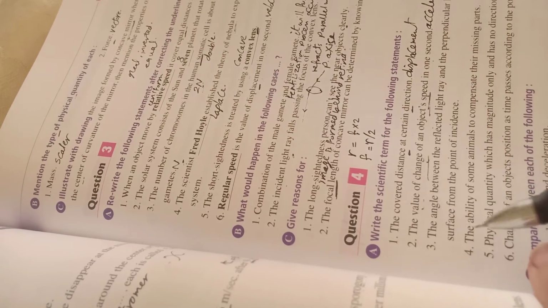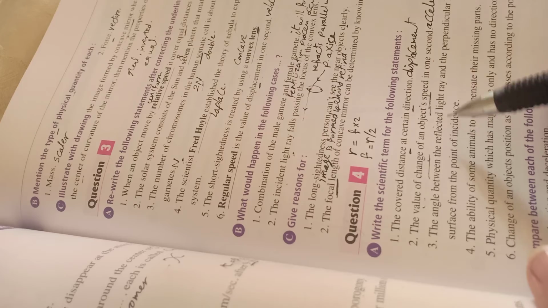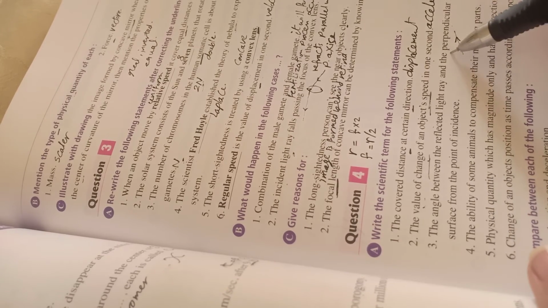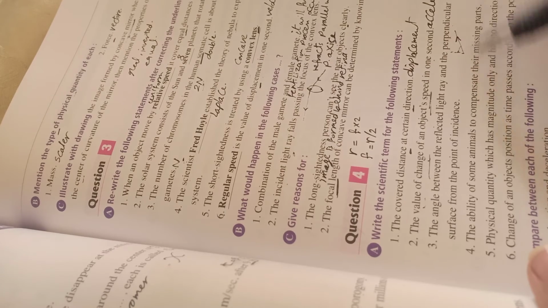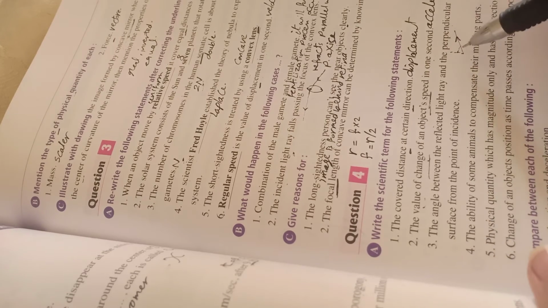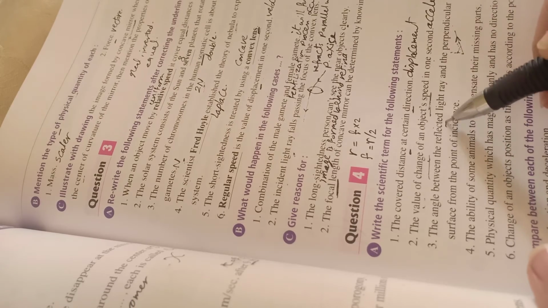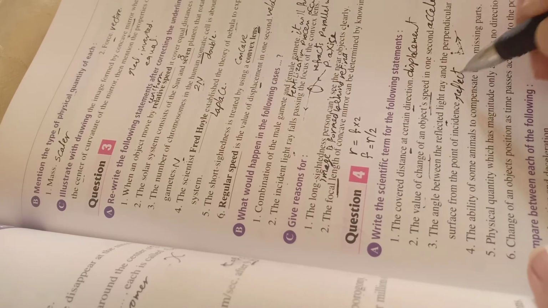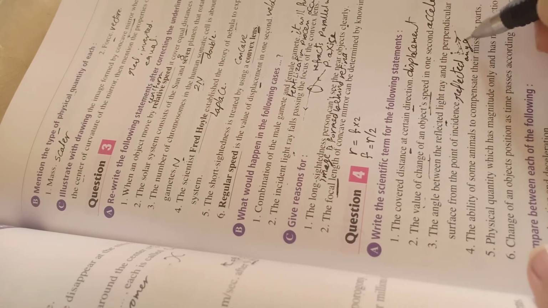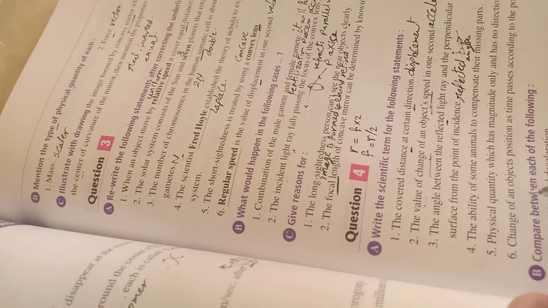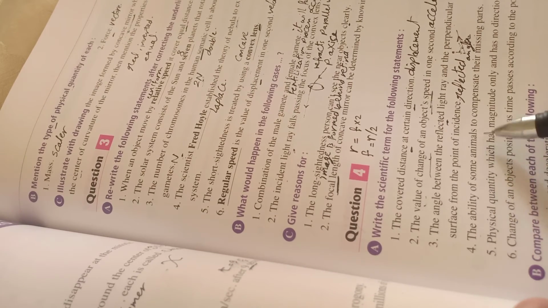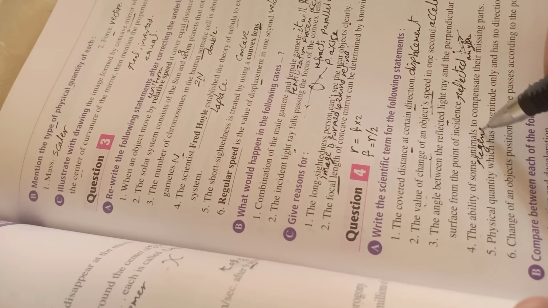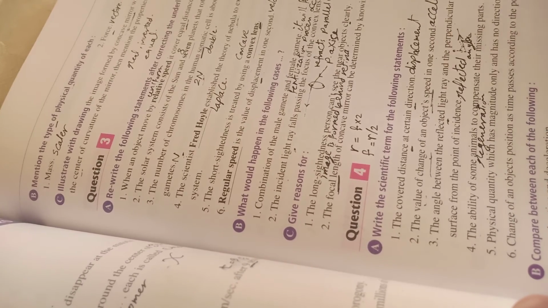Acceleration. Question 3. The angle between the reflected light ray and the normal of the reflection surface means the reflection angle. Reflected ray and normal, it's called the angle of reflection. Question number 4. The ability of some animals to compensate for their missing part is called regeneration, which occurs in the starfish.